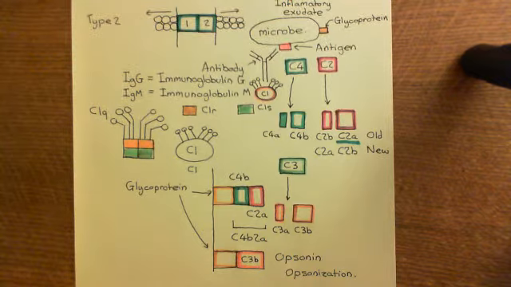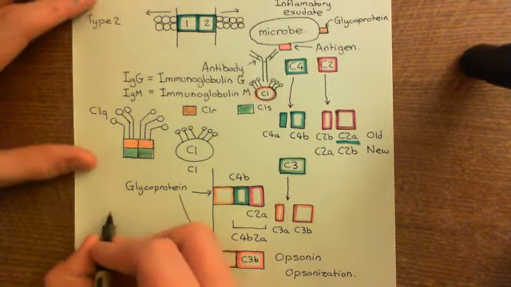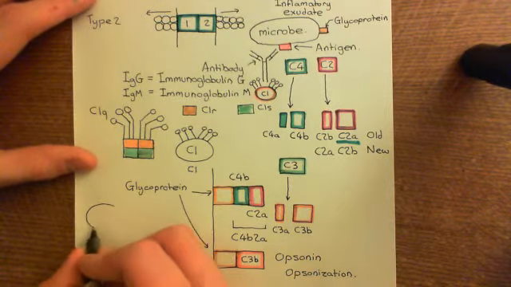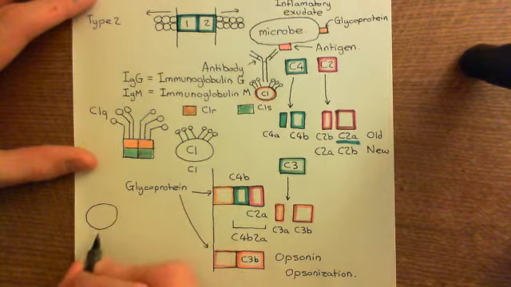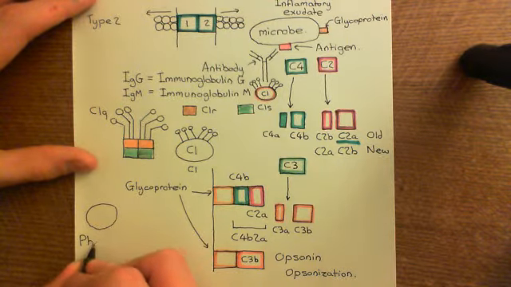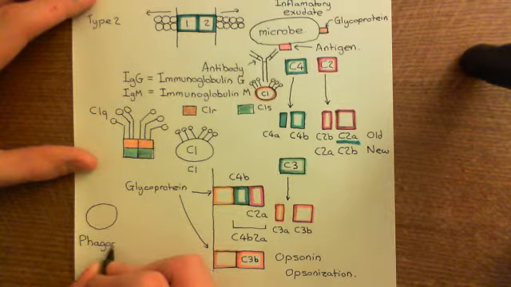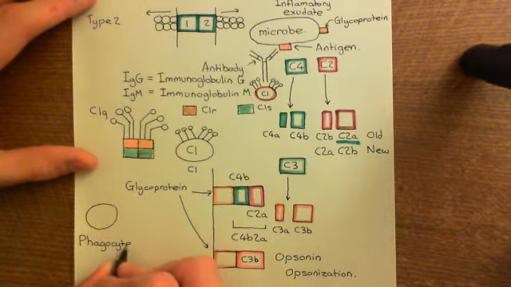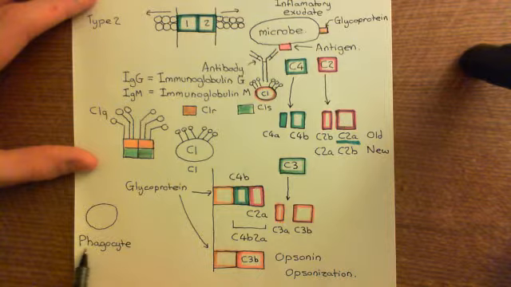Basically, this involves phagocytes, so neutrophils and macrophages. Remember a phagocyte is a cell, so let me just summarize what a phagocyte is. A phagocyte is a cell, such as a macrophage or a neutrophil, which is capable of eating other cells. That's what phago means. Phage means eating. So it's an eating cell. It's a cell which eats lots.